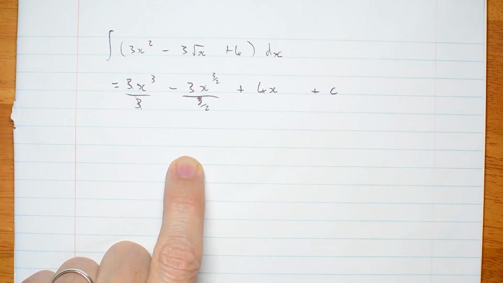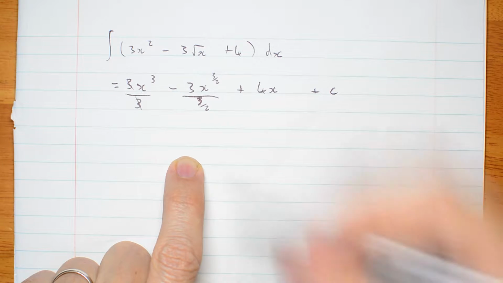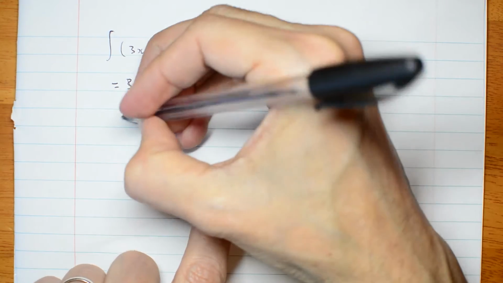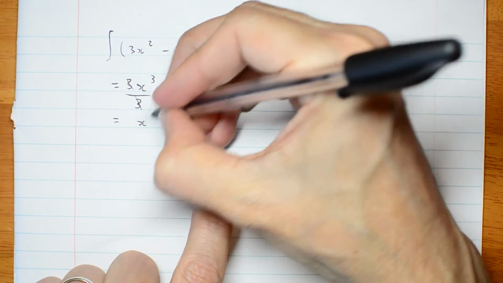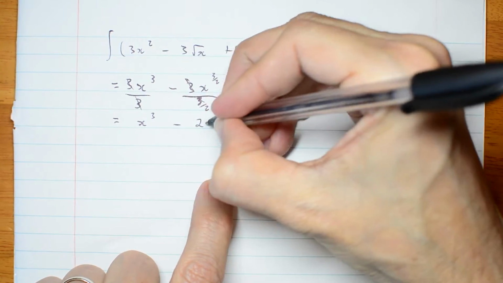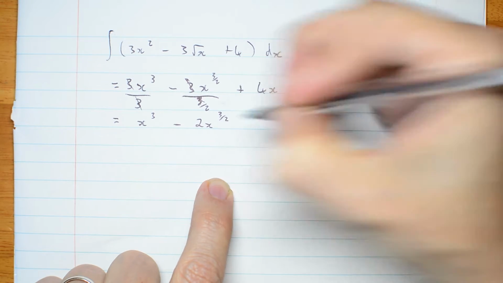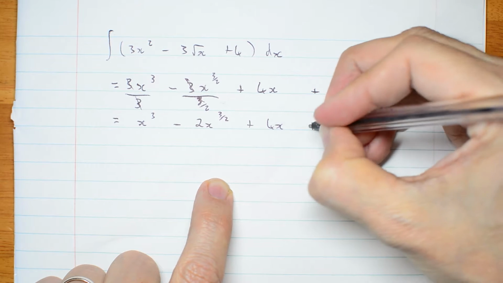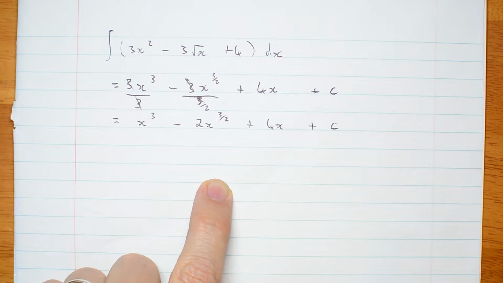These 3's cancel out. These 3's also cancel out. And this 2 is going to go up the top. So I'm going to have x cubed minus 2x to the 3 on 2 plus 4x plus a constant. Let's try another example.